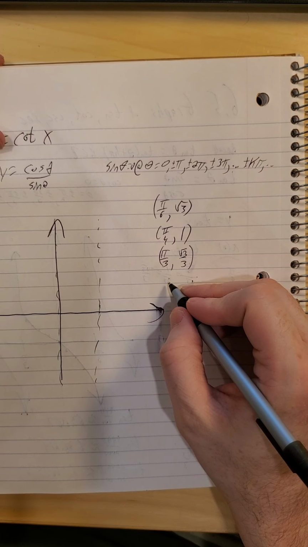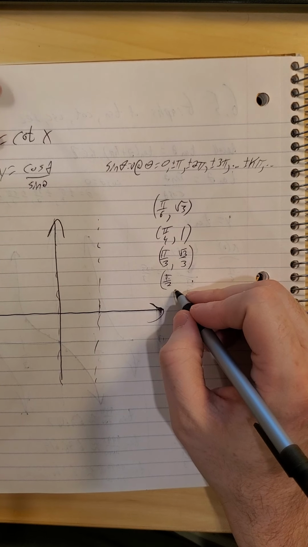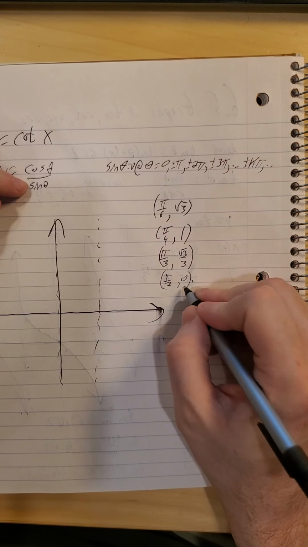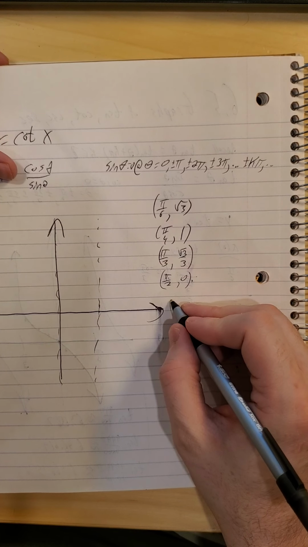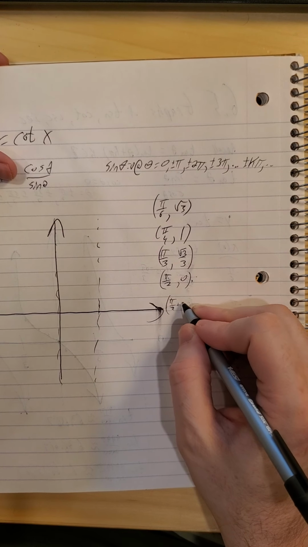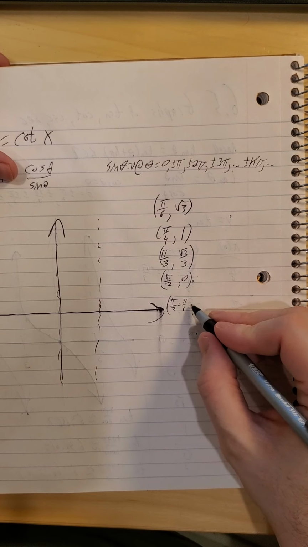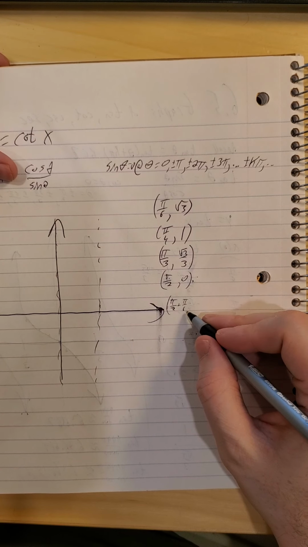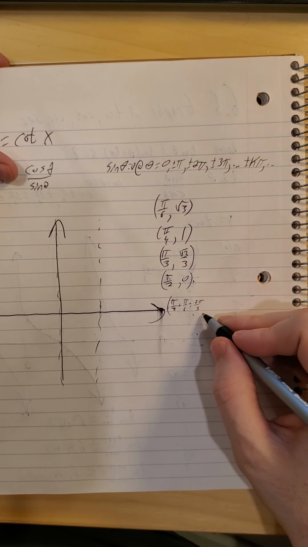If we look at, say, pi over 2, 90 degrees, cosine is 0, sine is 1, 0 over 1 is 0. And then we'll just add, so pi over 2 plus, we'll add just 30 degrees to it. So that is 3 pi over 6 plus 1 pi over 6, 4 pi over 6, or 2 pi over 3.